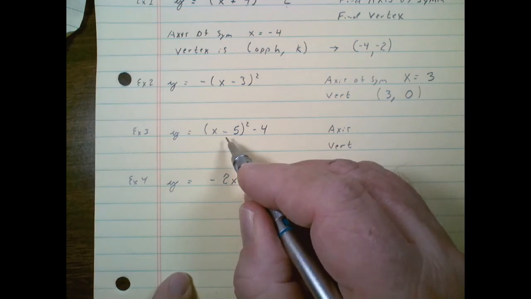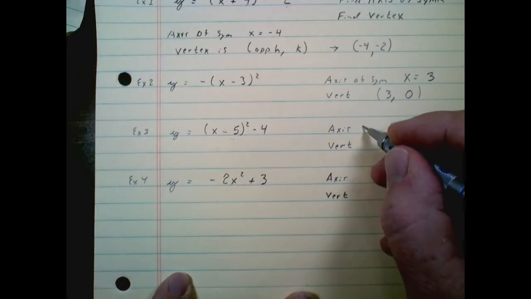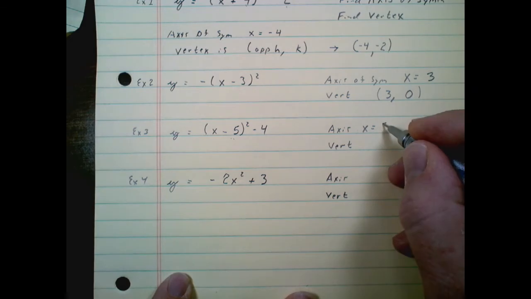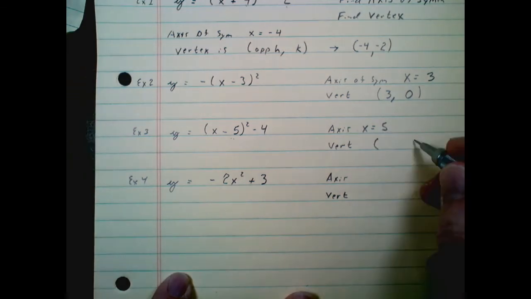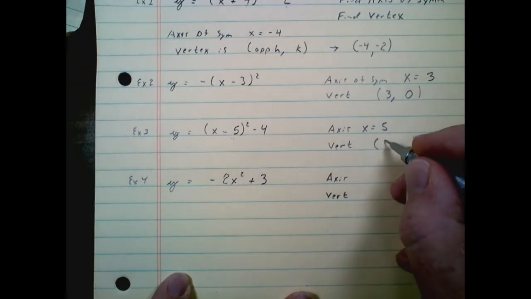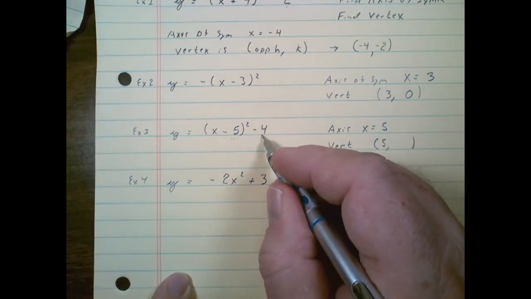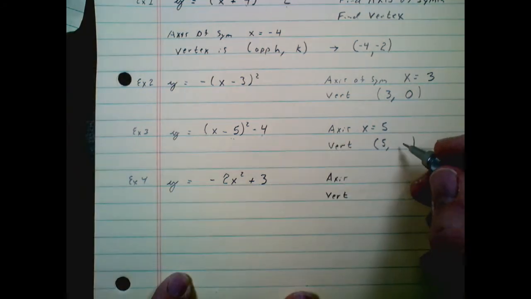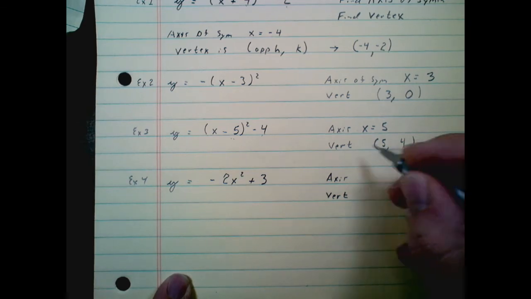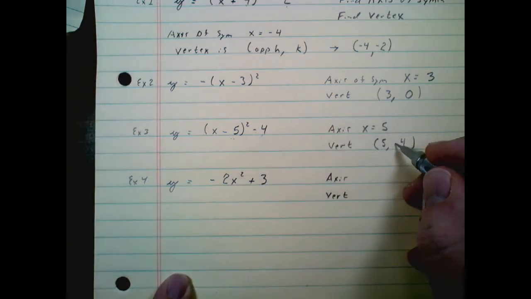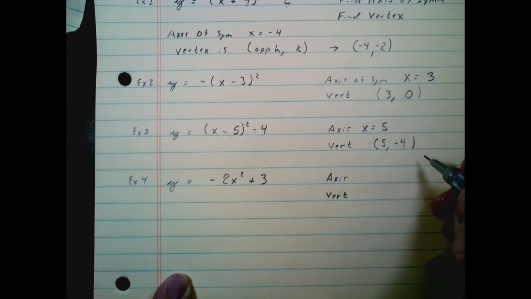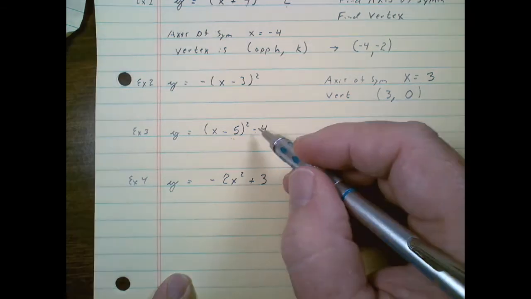Remember, it's here, so it's opposite. So it would be x equals a +5. Then my vertex, x would be the 5, and then there's my y, so it's a -4. Remember when you're writing this down, don't forget the square.